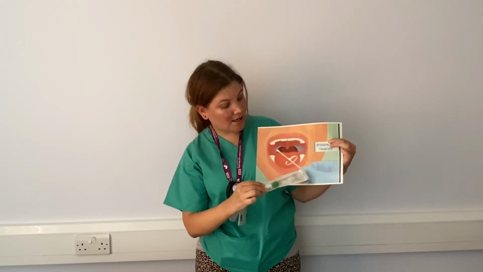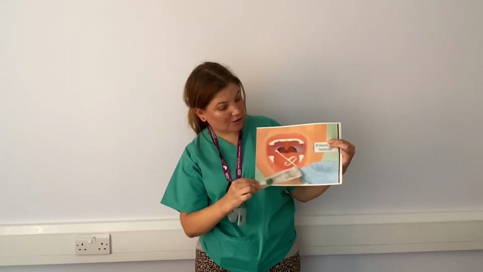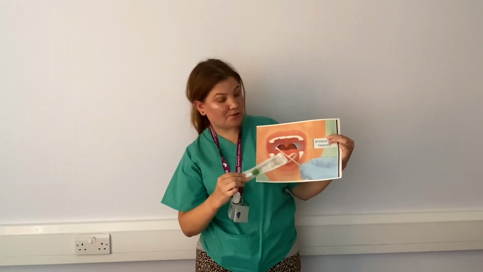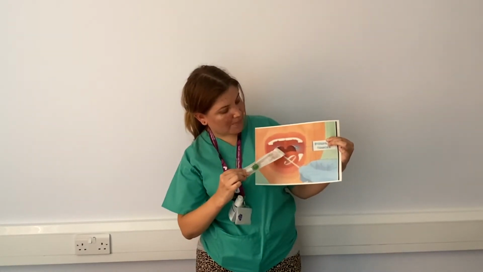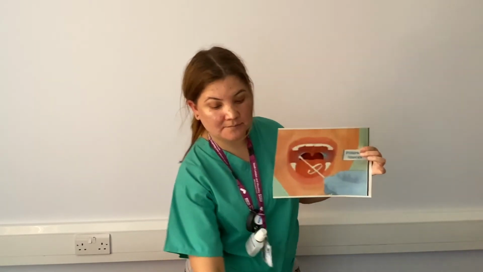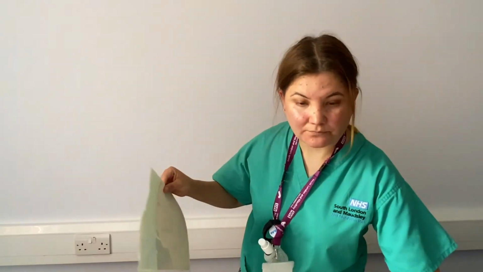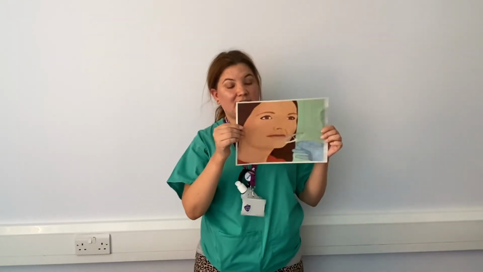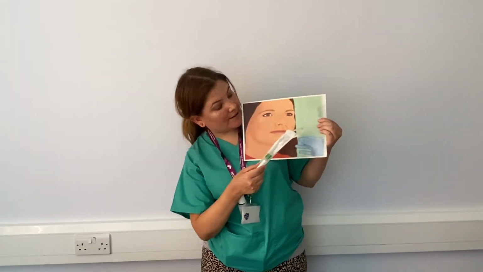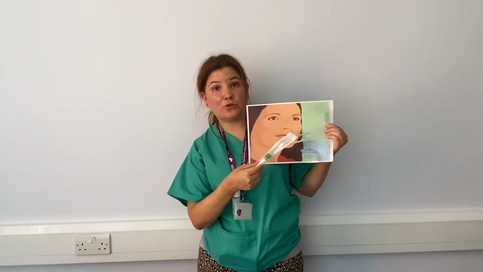Also, you can see that the hand doesn't touch the mouth and it's a circular motion. So please make sure you swab the back of the tonsils by the arch. Once you do that, you use the same swab and take a sample from one of the nostrils.